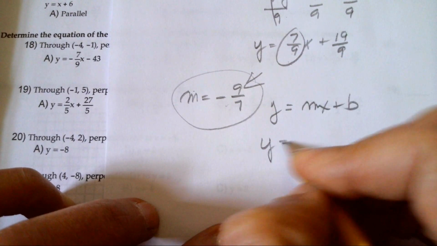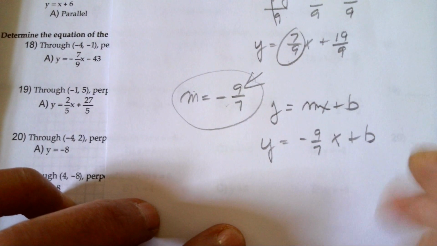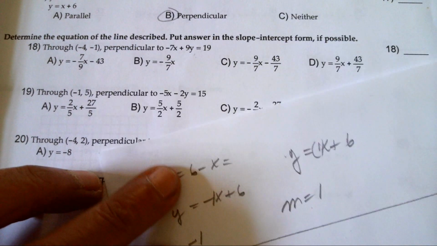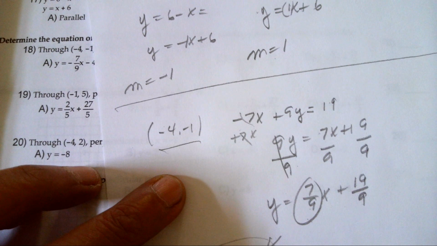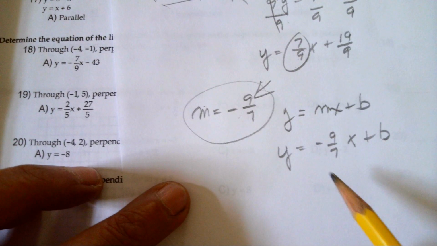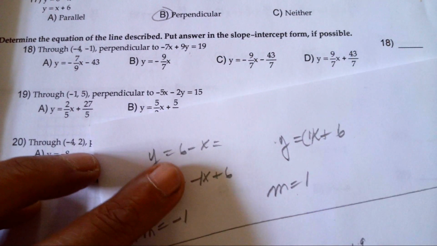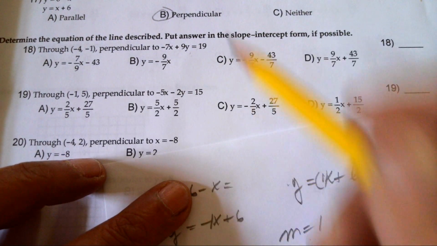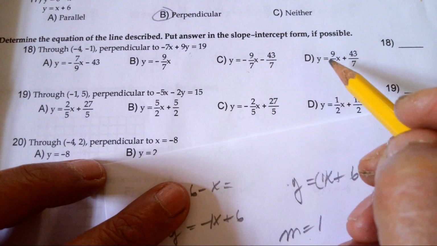So y is equal to minus 9/7 x plus b. I'm going to take a peek here and see if I have any lines that have a slope of negative 9/7. Number 18 is the only one that has a negative 9/7.